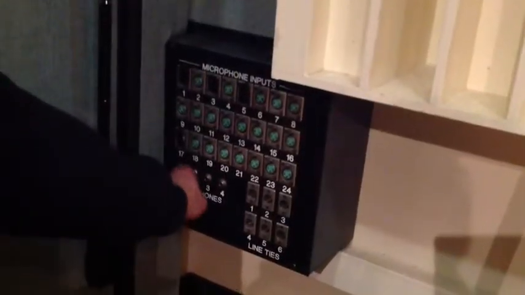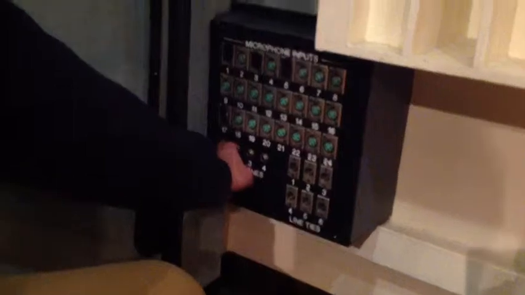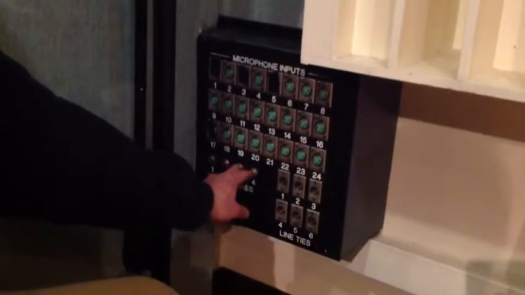So that's headphones is what we're talking about. 1 through 4. 1 is left, 2 is right on bank A. When we get to use bank B, 3 is left and 4 is right.